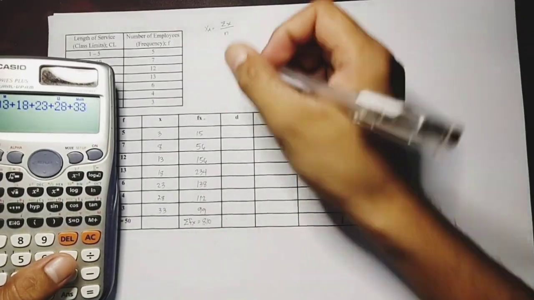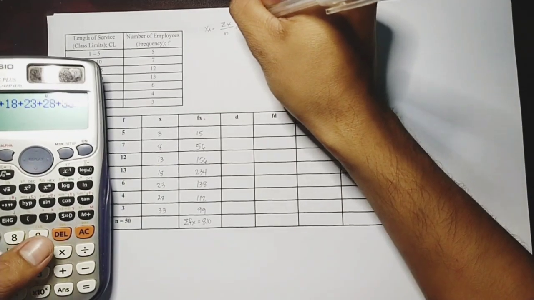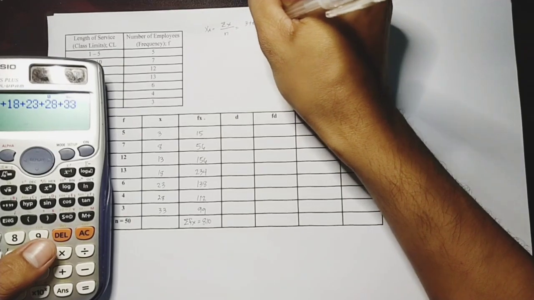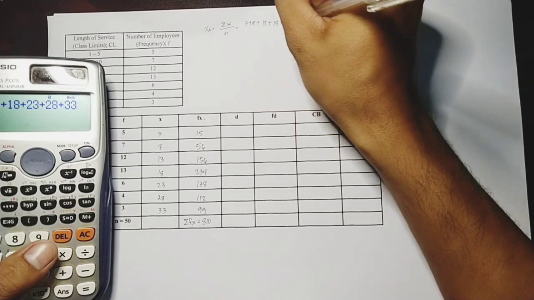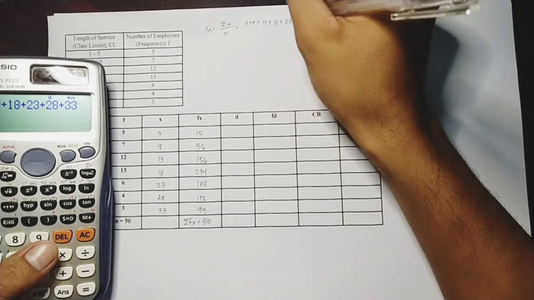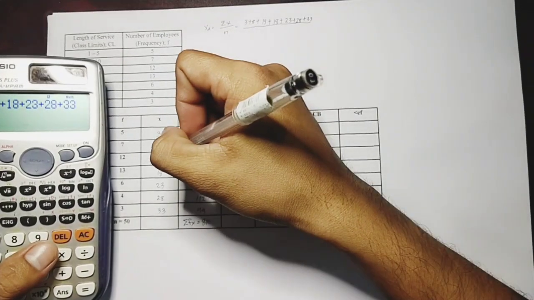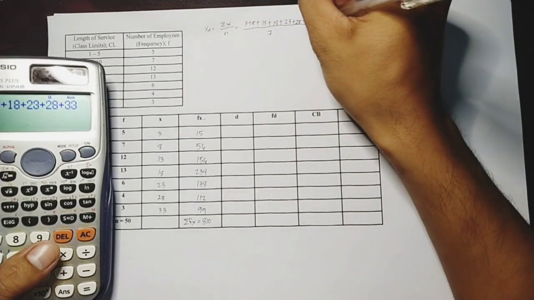Now, ilan ba yung observations na meron tayo? So, again, we have 3 plus 8 plus 13 plus 18 plus 23 plus 28 plus 33 over 1, 2, 3, 4, 5, 6, 7. So, we have here 7 sets of data.